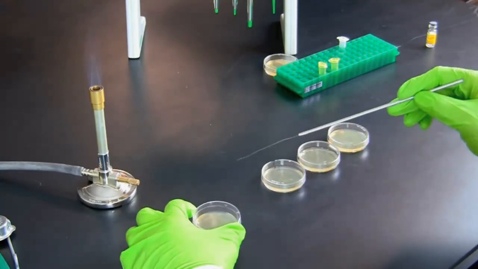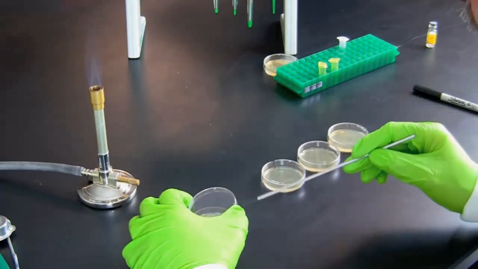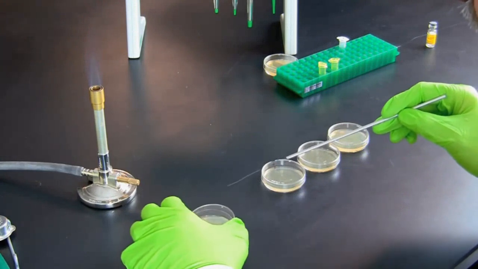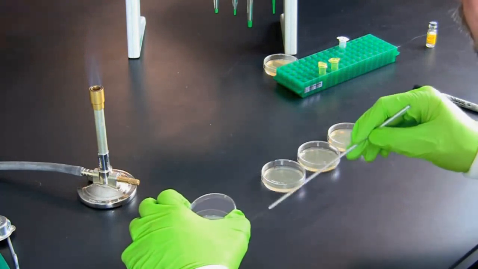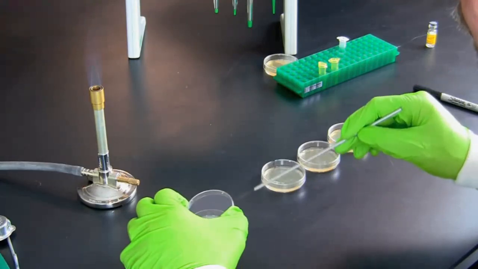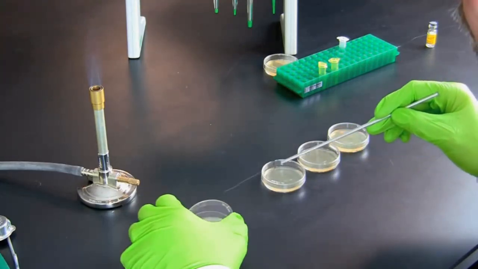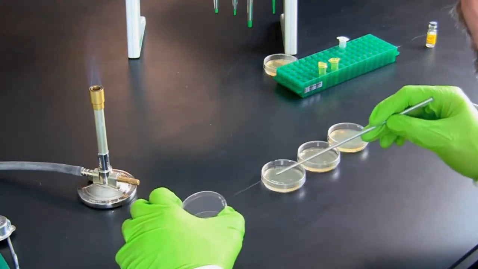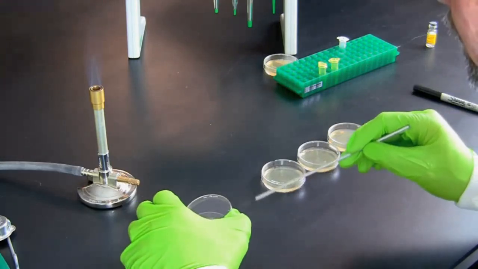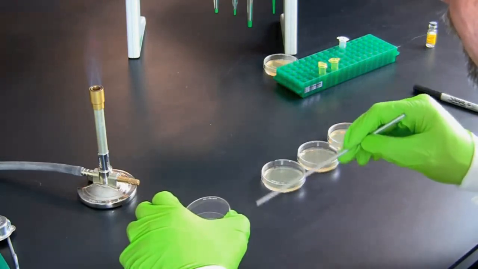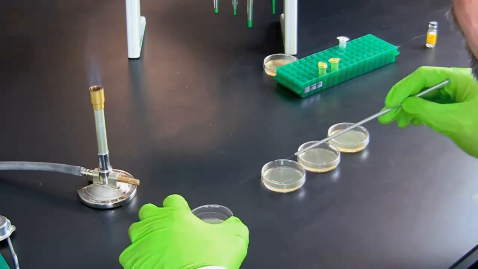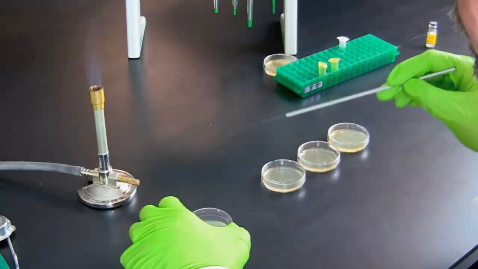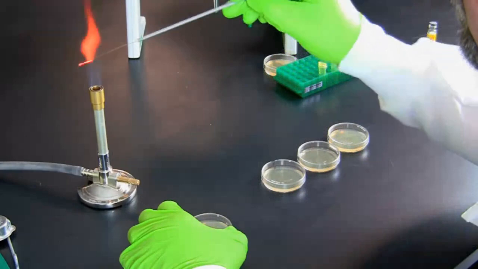Rotating the plate a quarter turn between spreads will ensure the bacteria is spread evenly across the plate. When finished, flame the loop and repeat this process for each plate.